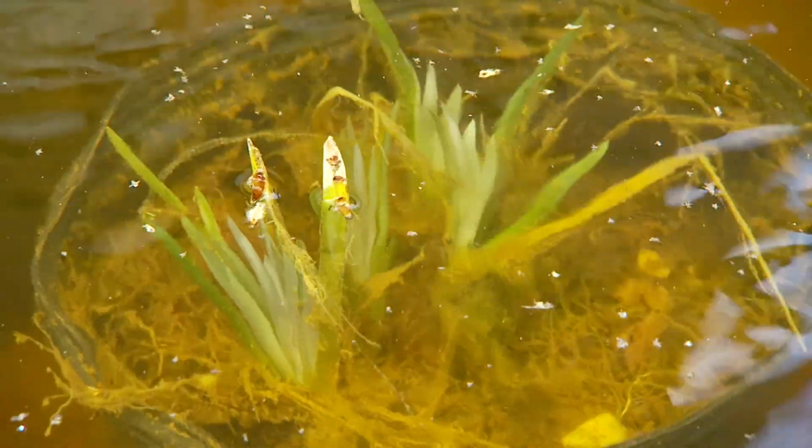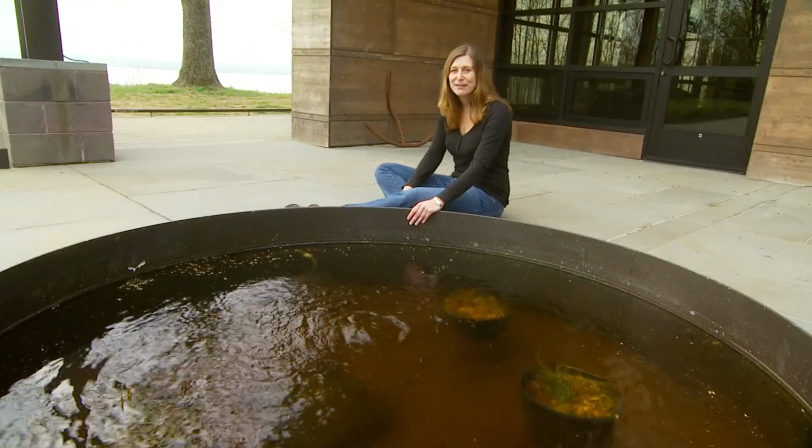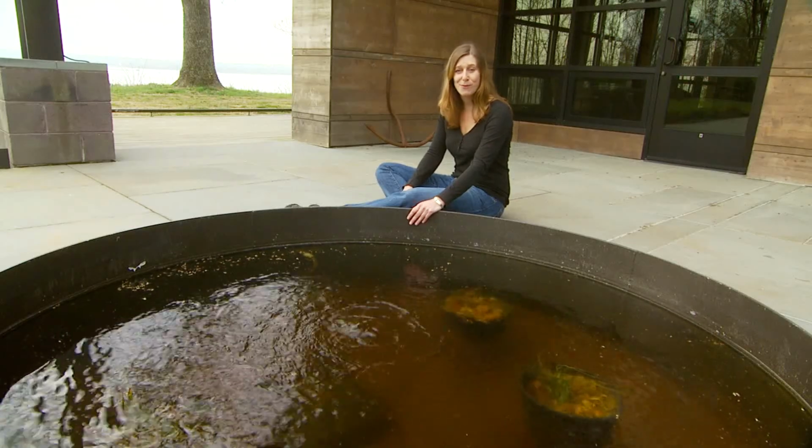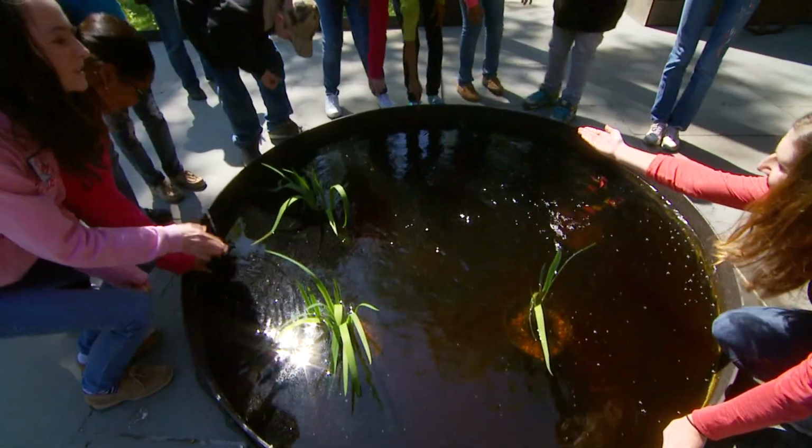The plants will grow here. We'll get colonization by dragonflies. We'll see some frogs coming in, and we've seen them out here mating before and laying their eggs in these ponds.